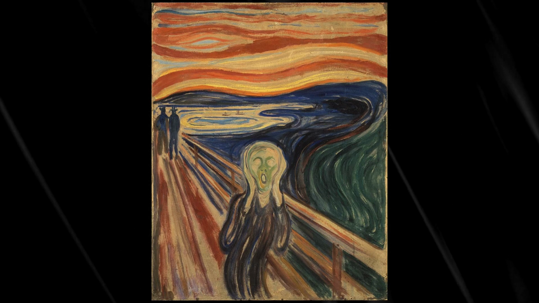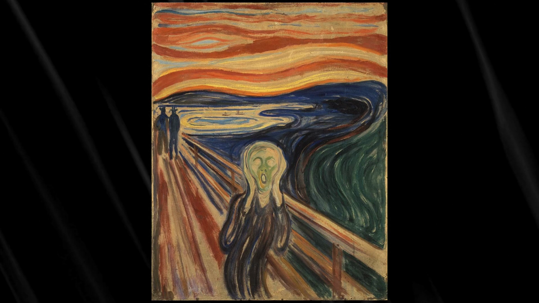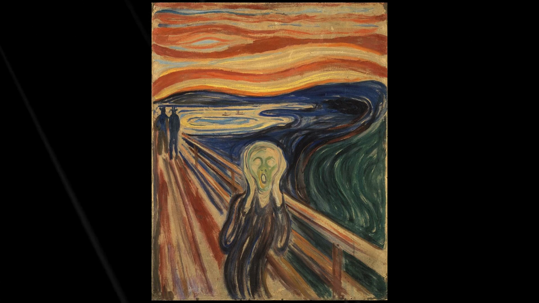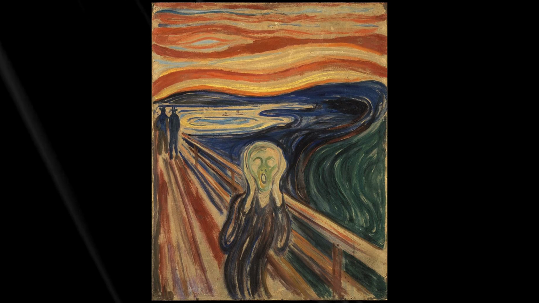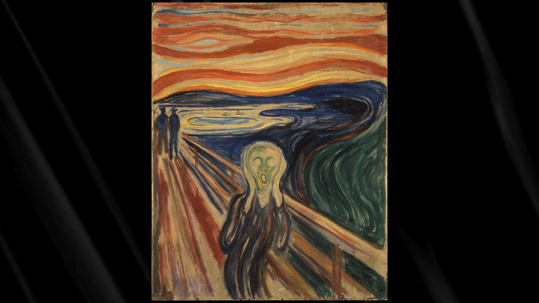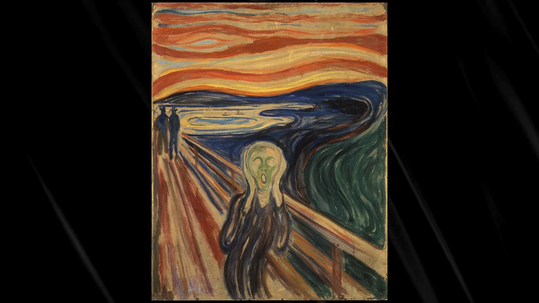Next, we'll move to questioning and investigating using Artful Thinking. It's sort of like see, think, wonder. What do you see in The Scream? So you're going to describe the colors, shapes, and emotions. What do you think is happening in the painting?